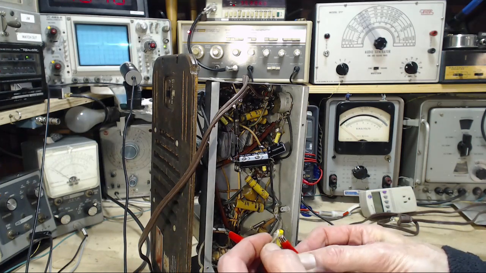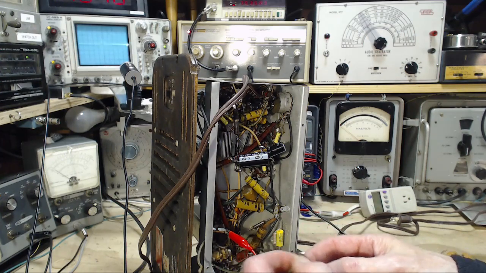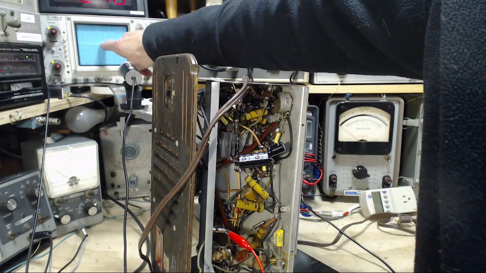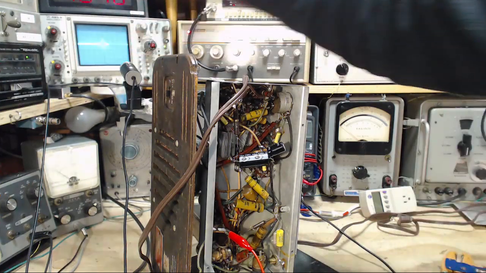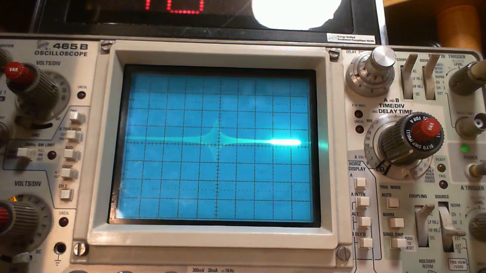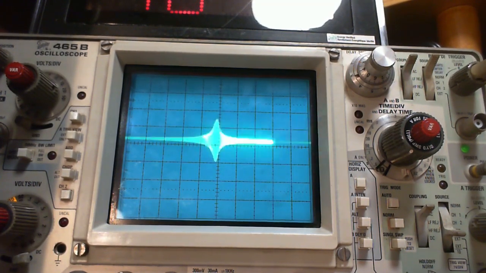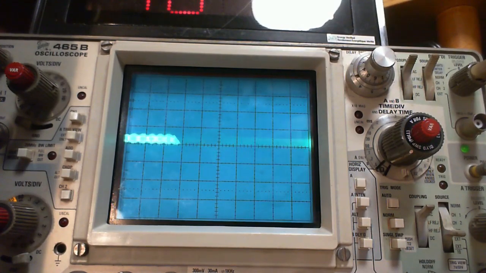Let's clip on here. That's more like what I expected to see. A little reduction in the size of this. Now, I'm going to take a close look at that shape as I tune the signal generator. And what we should see when I get to 500, oh yeah.